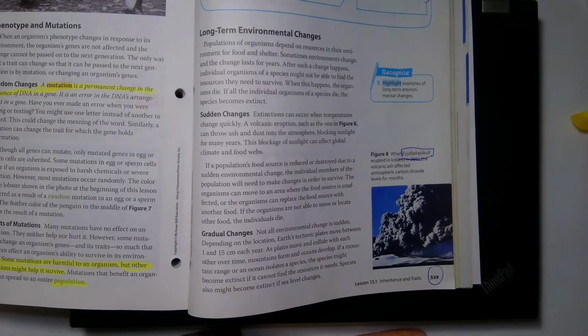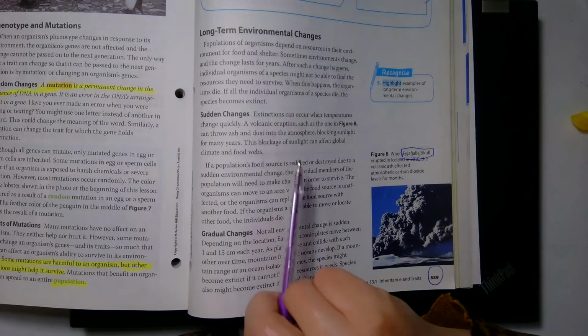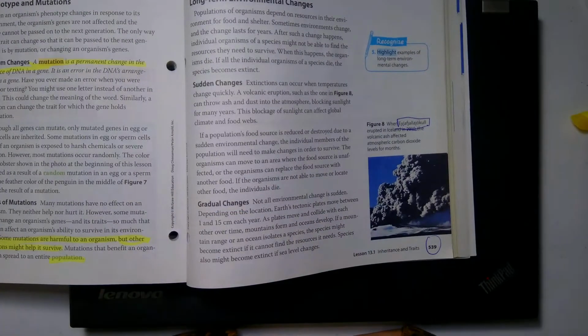A volcanic eruption, such as the one in figure 8, can throw ash and dust into the atmosphere, blocking sunlight for many years. This blockage of sunlight can affect global climate and food webs. It could affect the temperature, clearly. If a population's food source is reduced or destroyed due to a sudden environmental change, the individual members of a population will need to make changes in order to survive. The organisms can move to an area where the food is unaffected, or the organisms can replace the food source with another food. If the organisms are not able to move or locate other food, the individuals die.